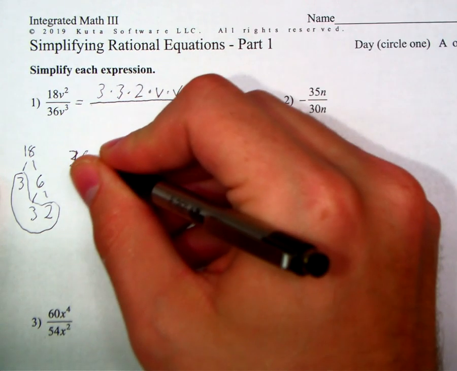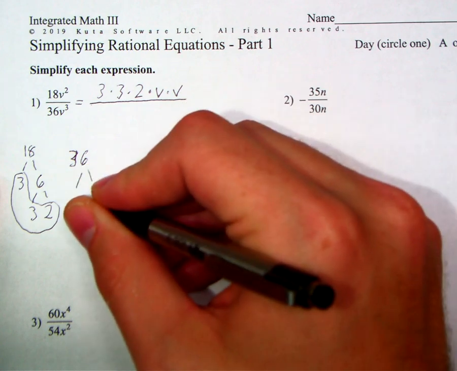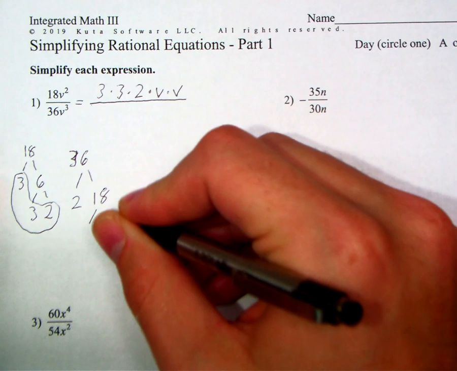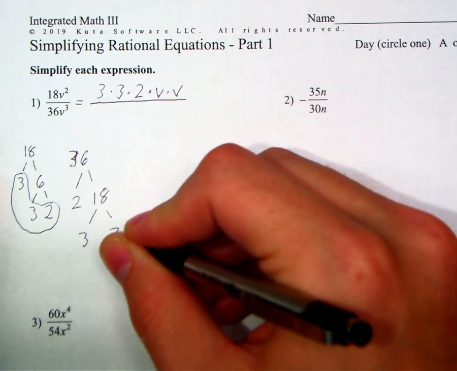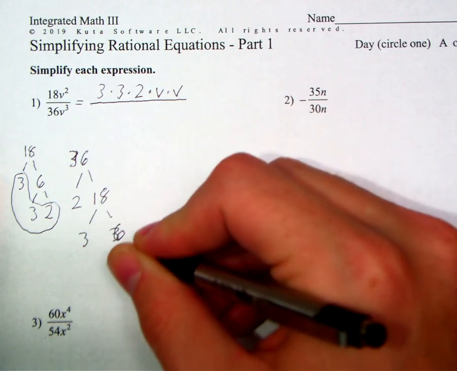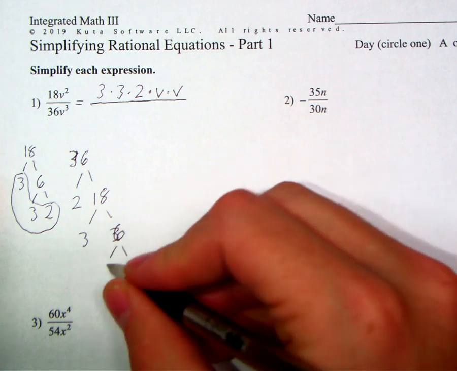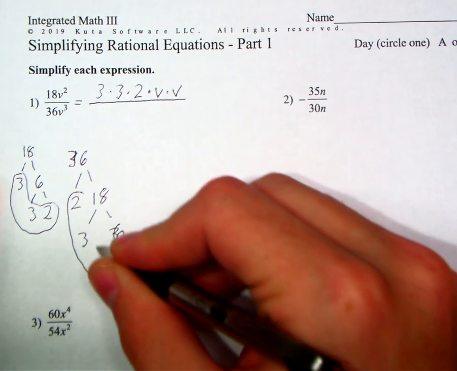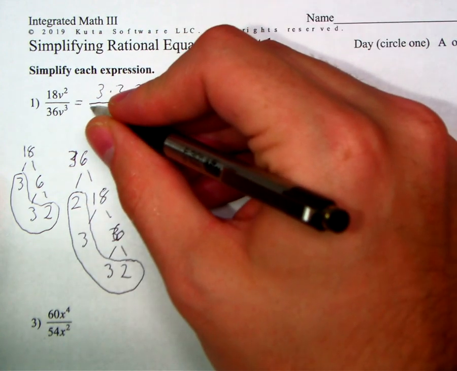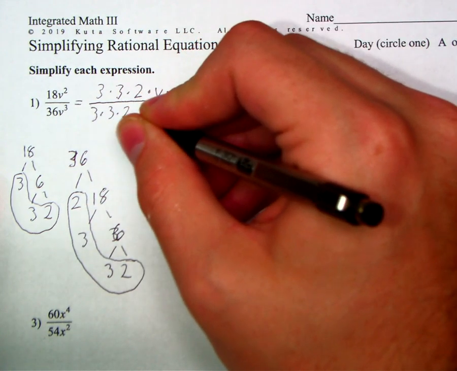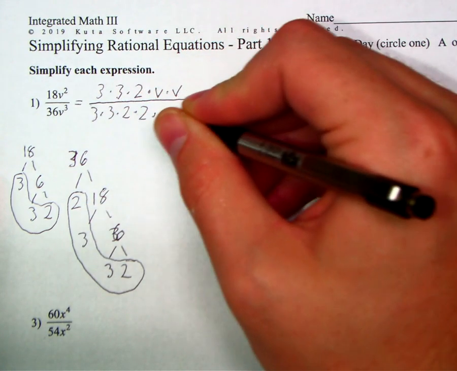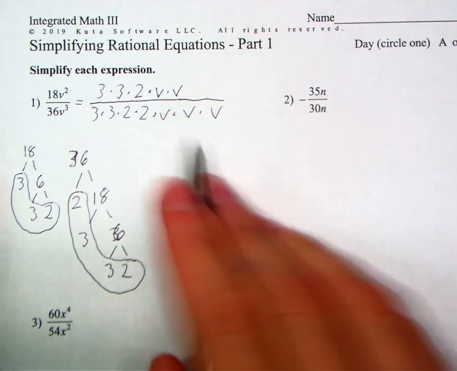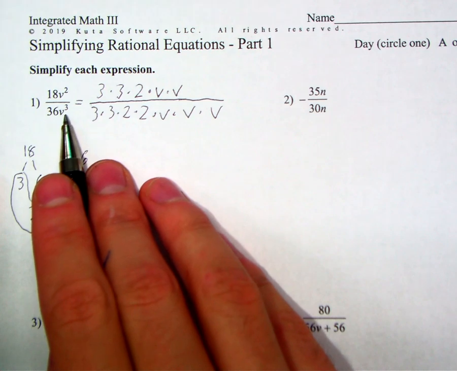We've got 36. 36 can be shown as, let's see, 2 and 18. And 18 we already know is 3 and 6. 6 is 3 and 2. So 36 is 2 2's and 2 3's all multiplied together. 3 times 3 times 2 times 2 times v times v times v. 3 v's multiplied together this time from the v cubed.